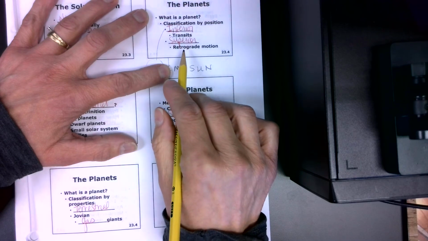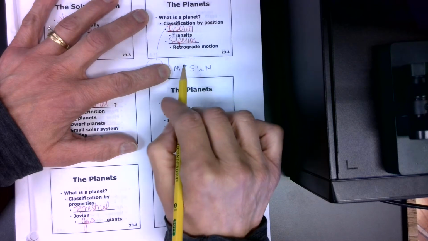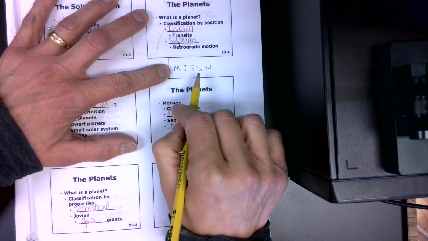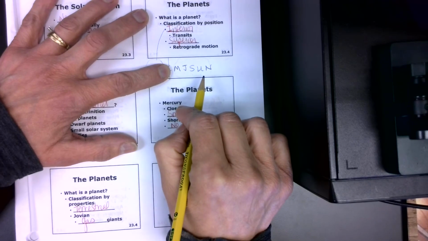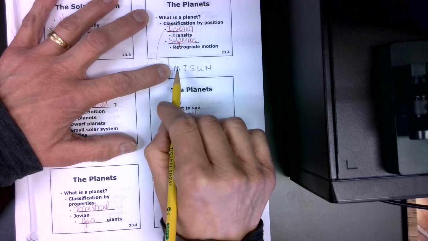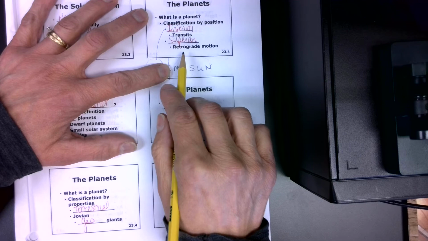And when I mentioned that Mars has an optical illusion of retrograde motion, all of these planets are farther from the sun, so their path is going to be longer than the path that Earth experiences. So any of these planets that we could see would experience retrograde motion.